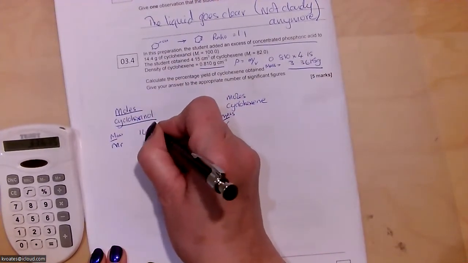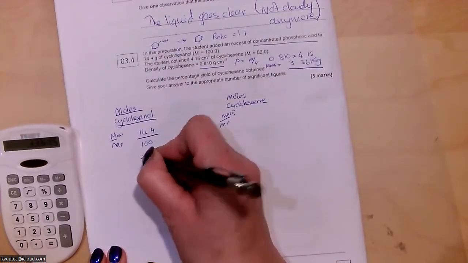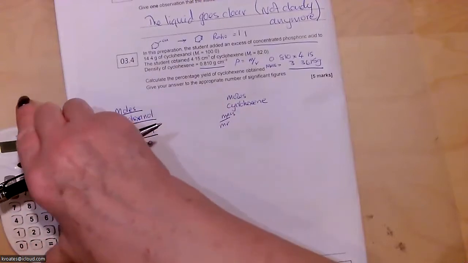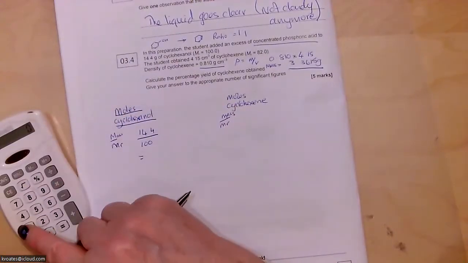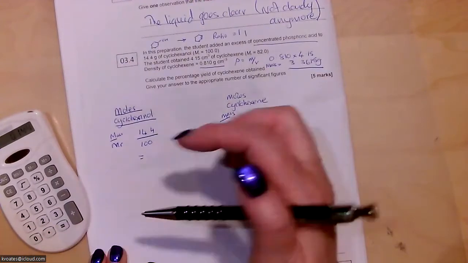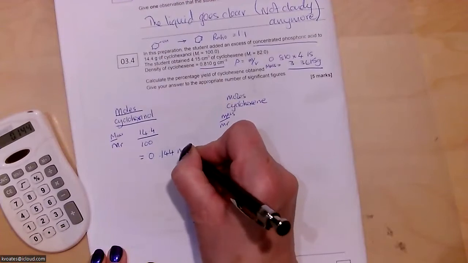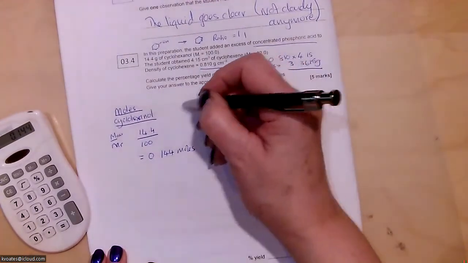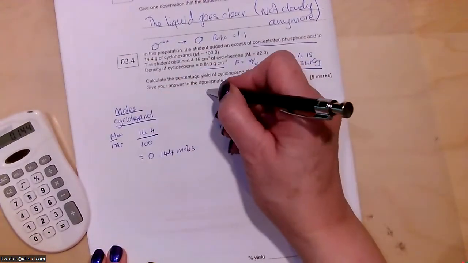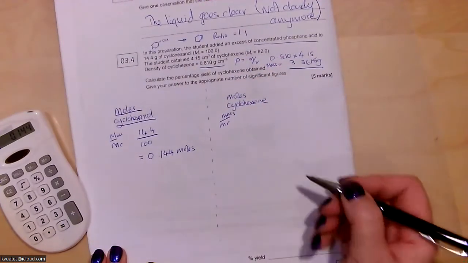So 14.4 grams divided by 100 equals, I'm going to do it on my calculator, 14.4 divided by 100 equals 0.144 moles. And I'm going to keep it in this format so that the examiner can mark it quite straightforwardly.